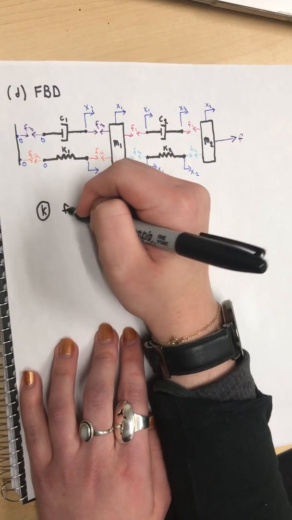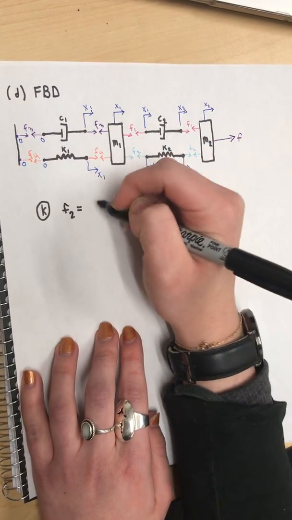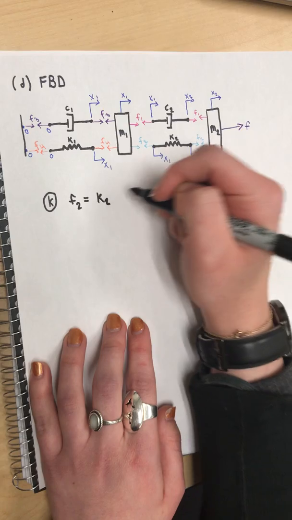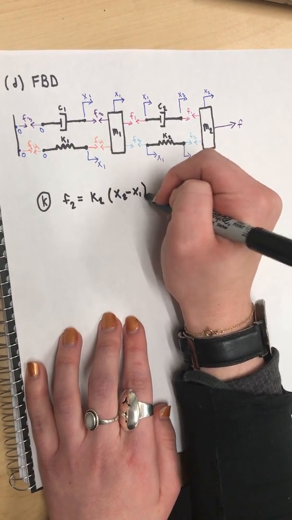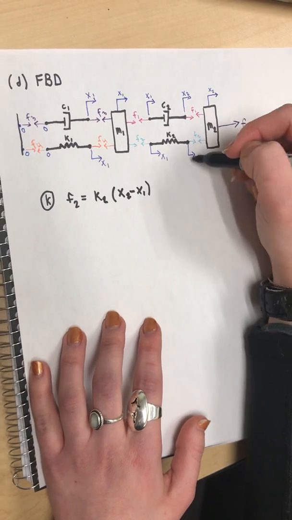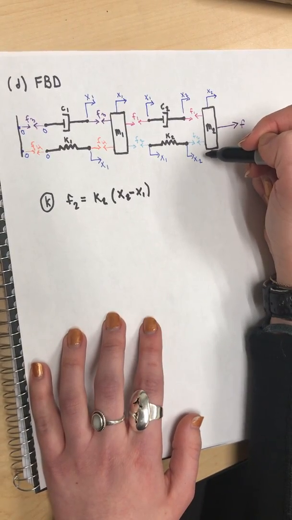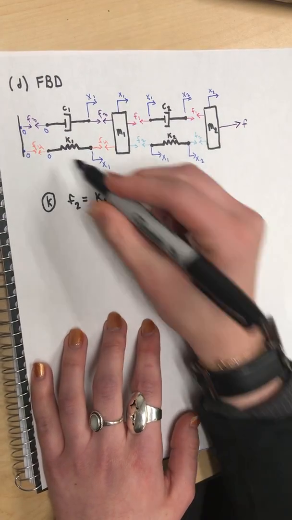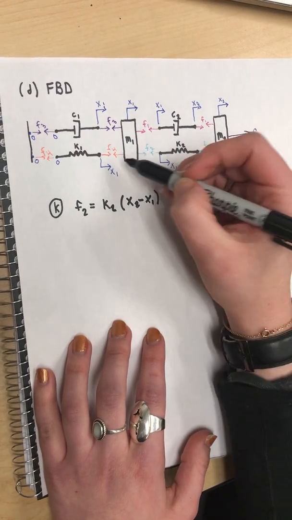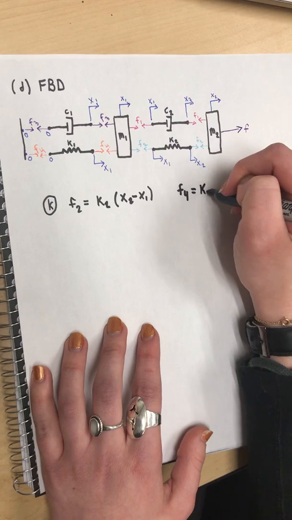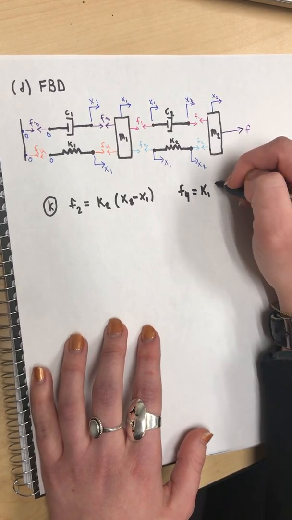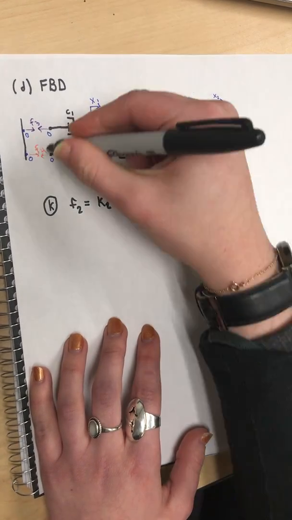So we have F2 equals K2 times X2 minus X1. We do X2 minus X1 because X2 is in the direction of the force. The second spring right here, we have F4 on it, so we have F4 equals K1 times X1 minus 0.